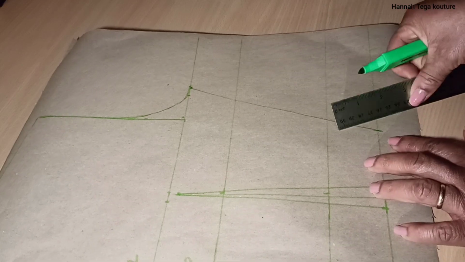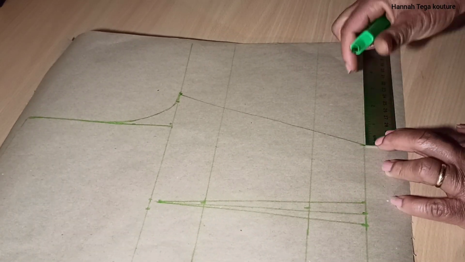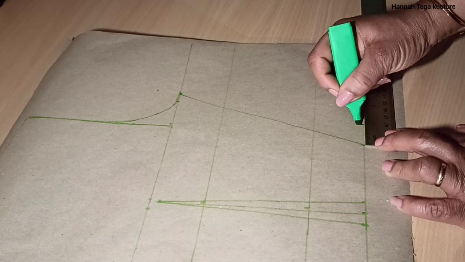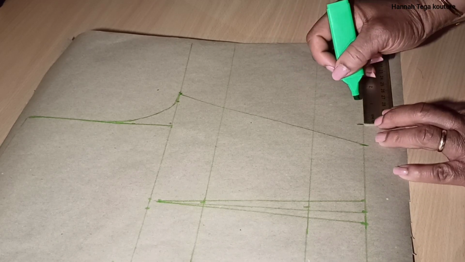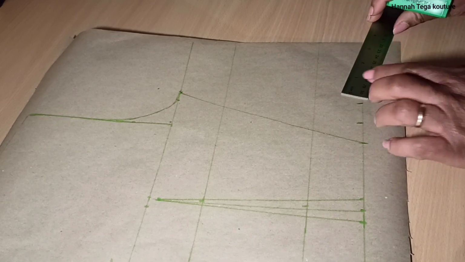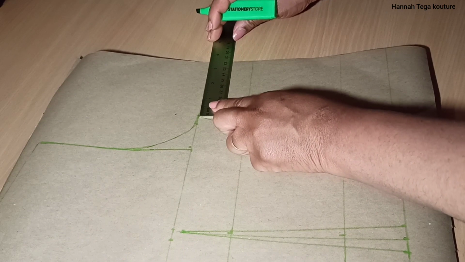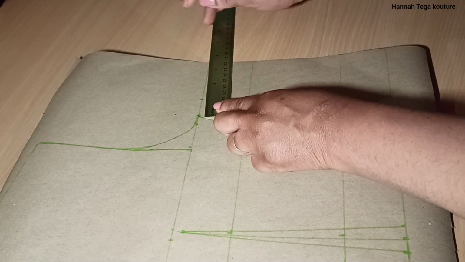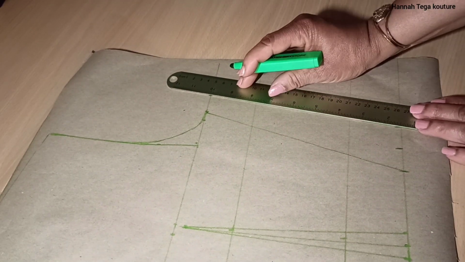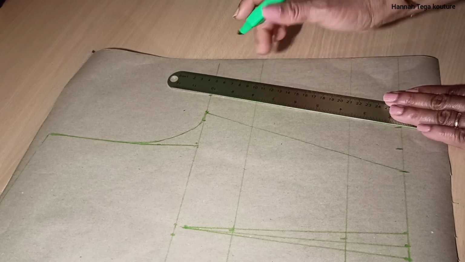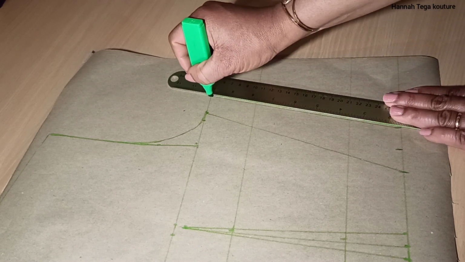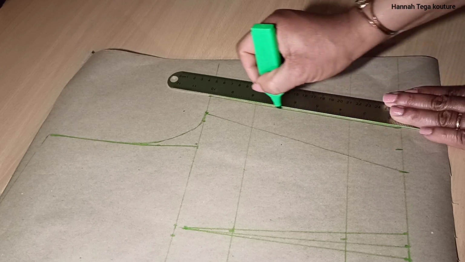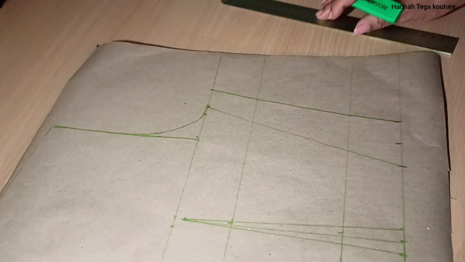Then add the 1 inch here, then 1 inch seam allowance, making the 2, and this one is gonna have just 1. Then connect it again, and that forms the final measurement.